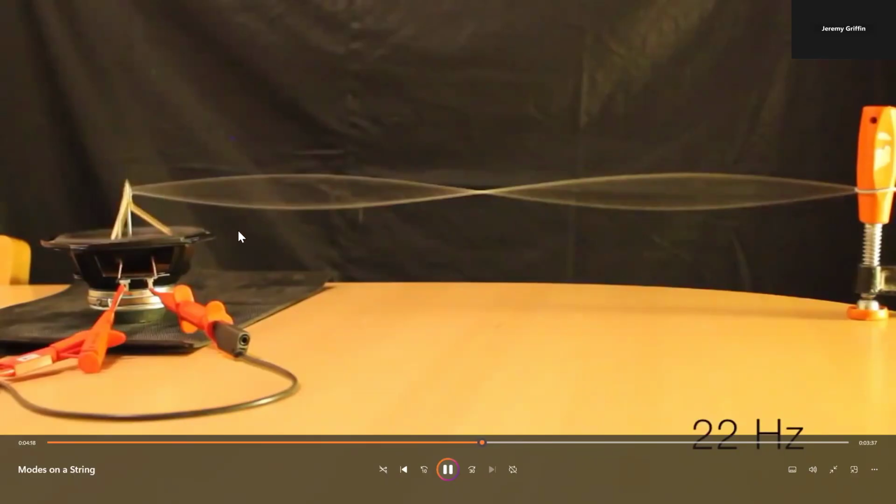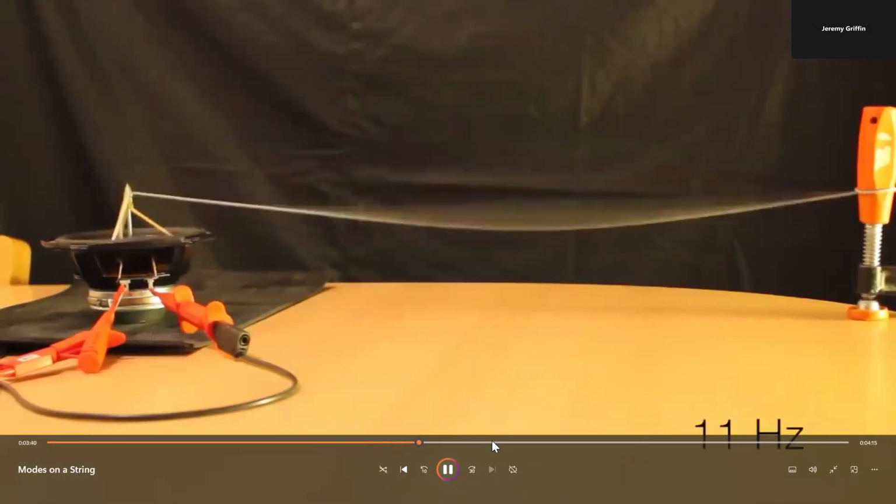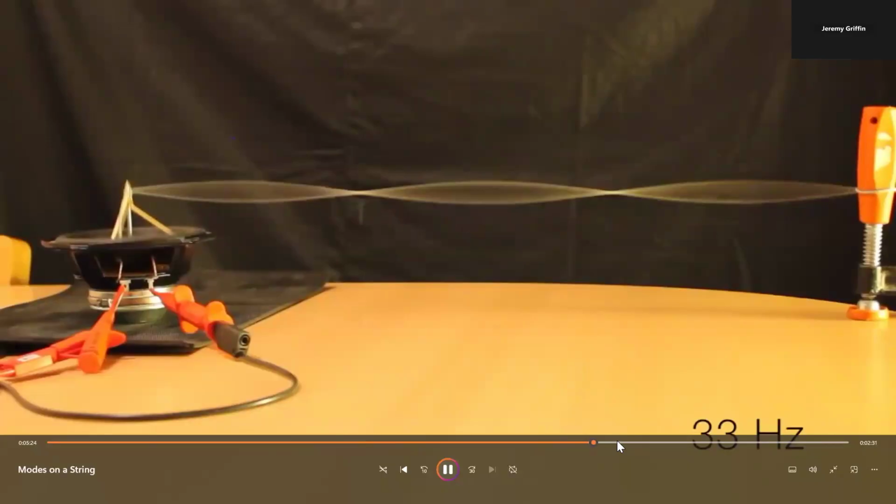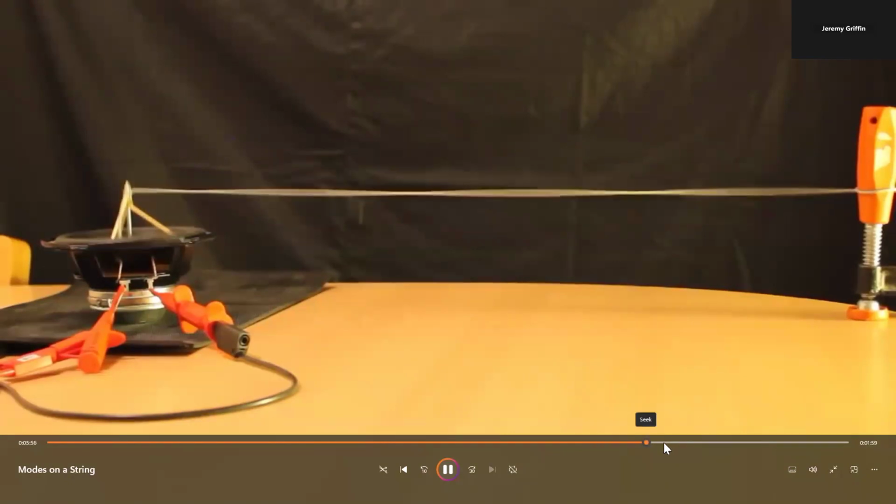Now that right there actually is one complete wavelength. So go back to the beginning. There's half a wavelength, there's one wavelength, and then there's 1.5 wavelengths. You can see, got 33 hertz. Looks like every 11 hertz, it's hitting another standing wave.